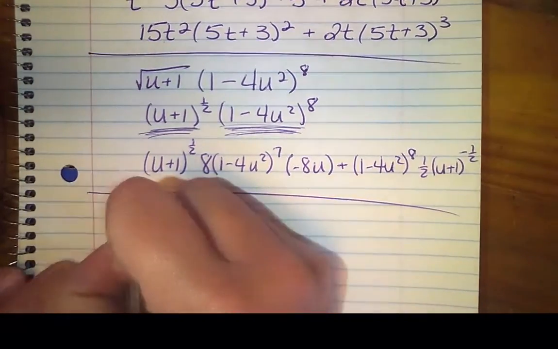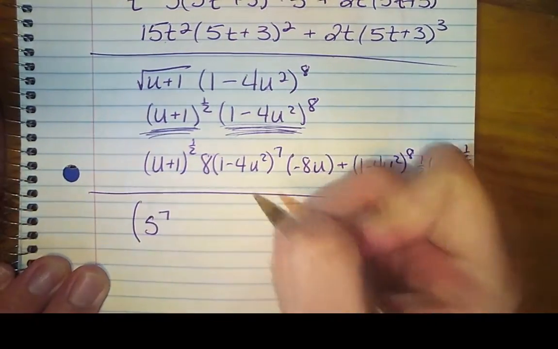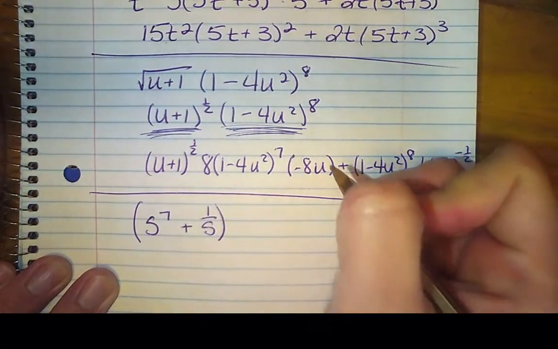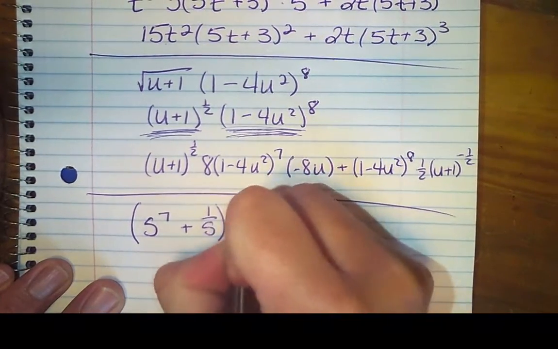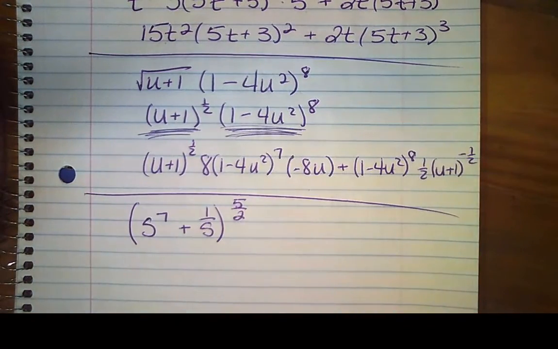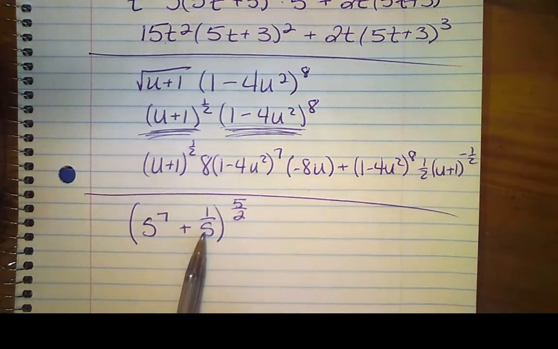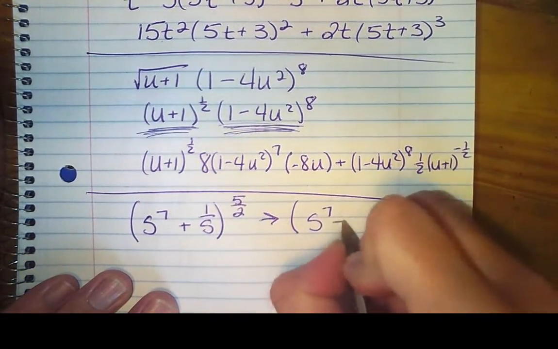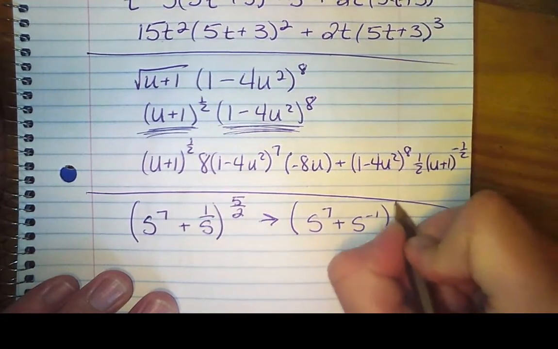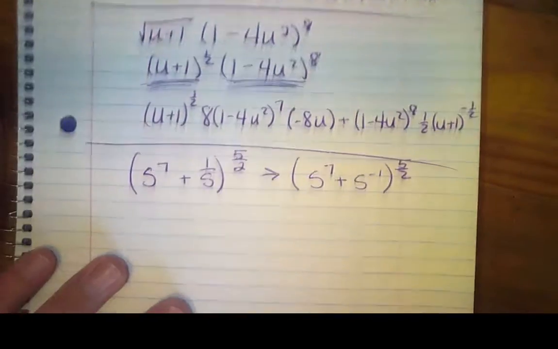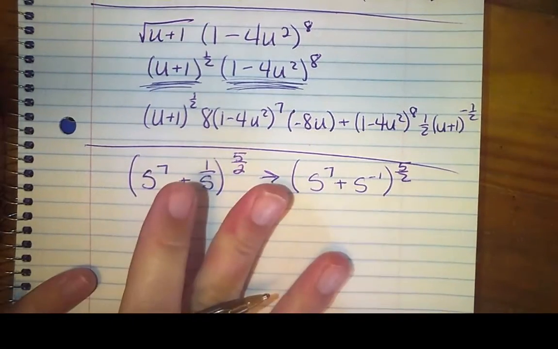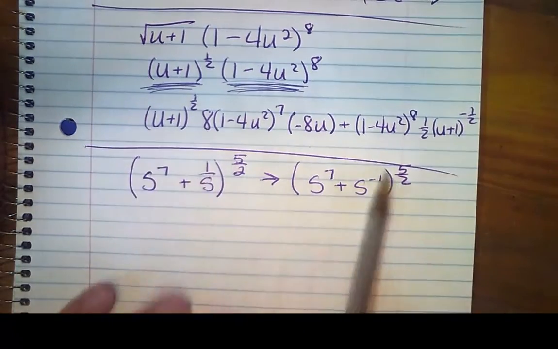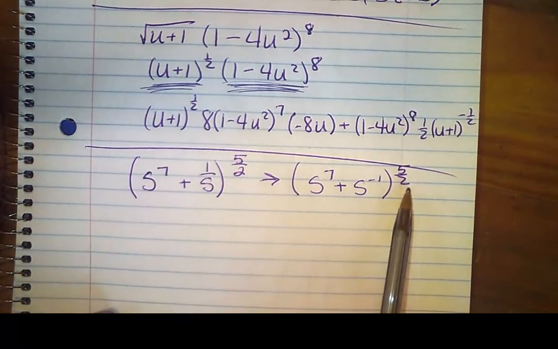I've got s to the 7th plus 1 over s, all raised to the 5/2. So the first thing I notice is I better fix this thing. Okay, I better fix him because he's messy. So I'm going to come over here and make it (s to the 7th plus s to the negative 1) raised to the 5/2. Okay, now I've manipulated it, so it's easier to work with. Next question is, do I have to use chain rule? My bigger picture is I've just got one chunk raised to the 5/2 power.